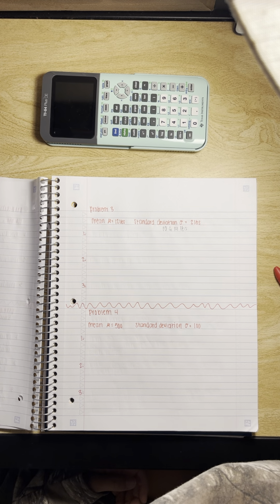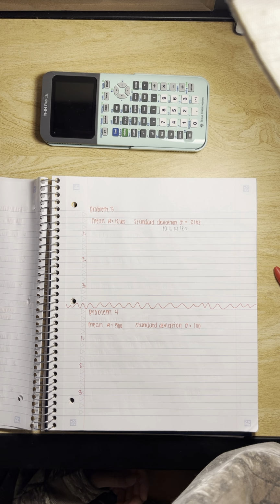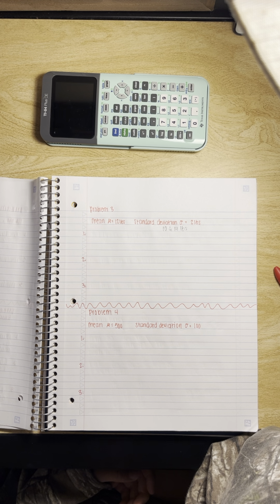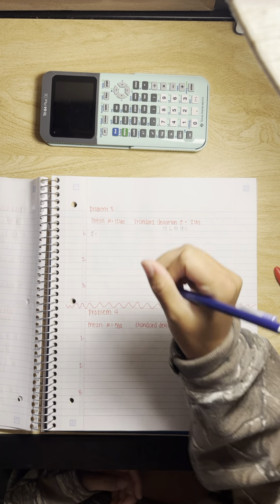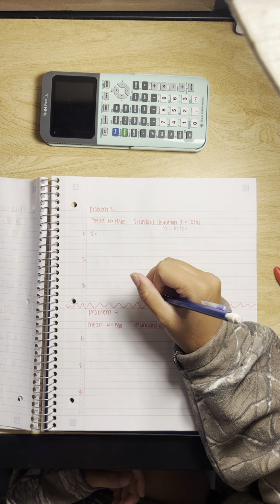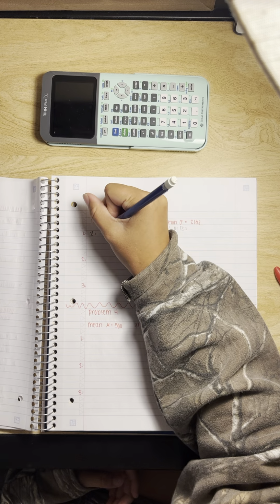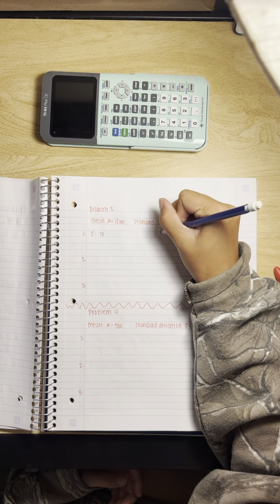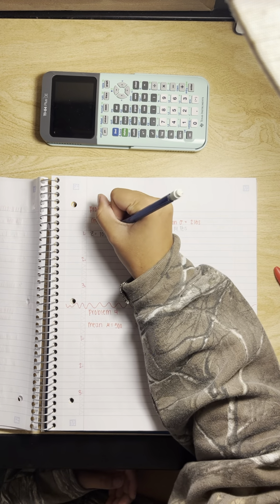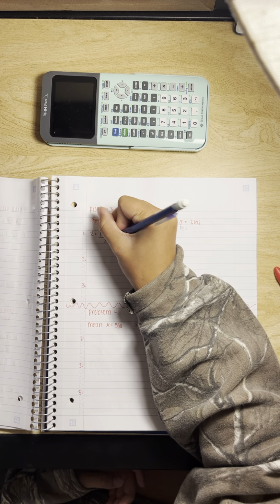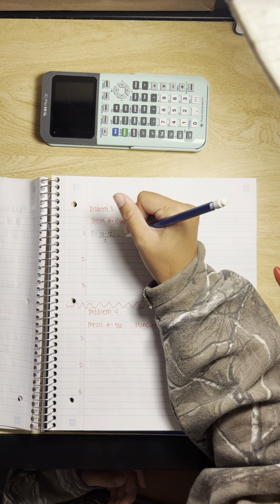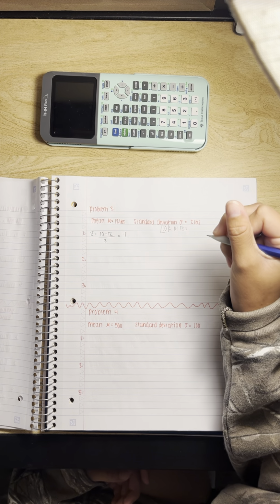First, we need to convert the endpoints to z-scores. To find the z-score, we do 10 minus the mean, 12, divided by the standard deviation of 2, and that will equal -1.